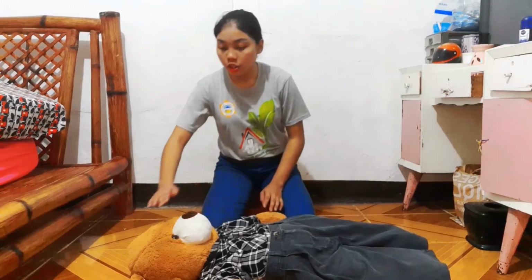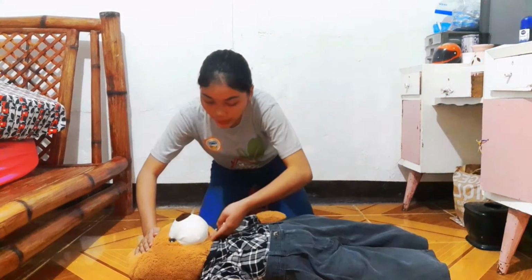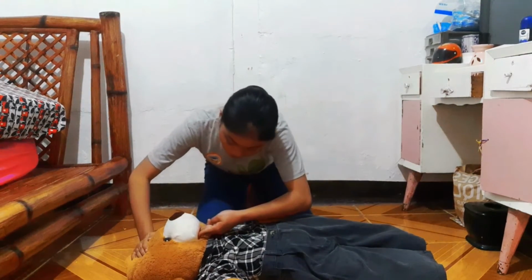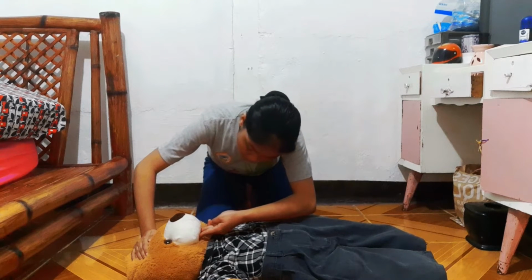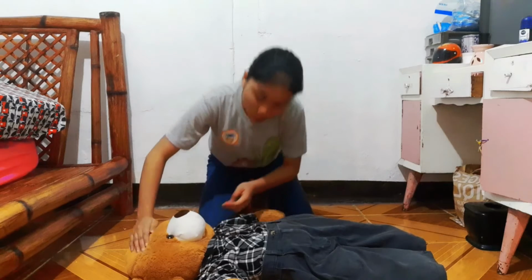If the victim has no response, this is the time that you need to shout for help or call for help and say that they need to bring an AED or ambulance. In checking for the victim's airway, gently tilt the head of the victim and lift the chin. And check if there is any foreign matter or fluid inside the victim's mouth. If there is none, you can check for the victim's breathing.